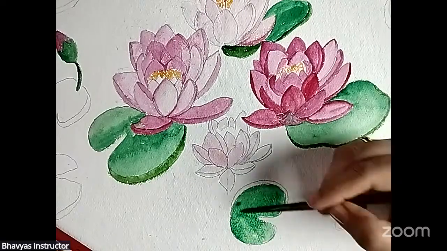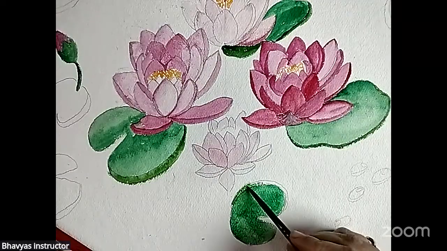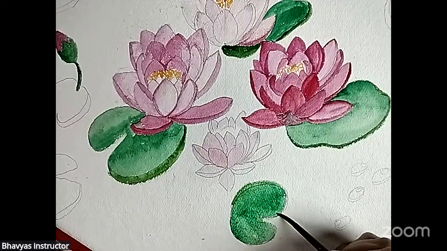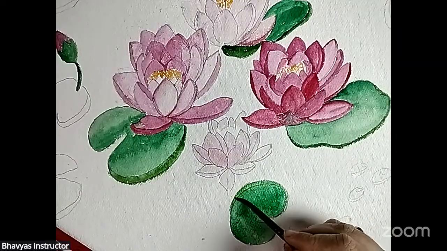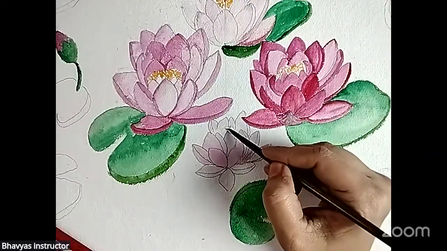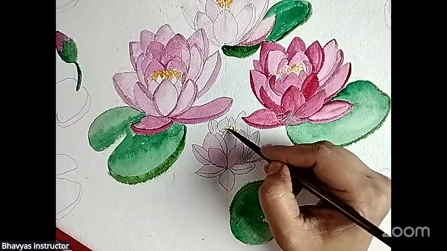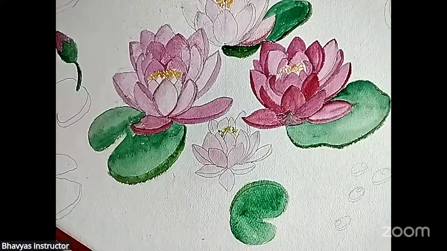For all the leaves you need to follow the same thing, emerald green, and for the down part, to add depth you need to add dark green. And inside the lotus add yellow color like this.